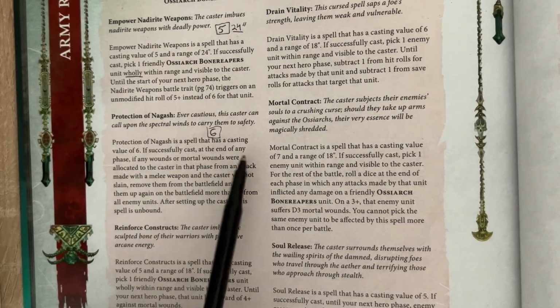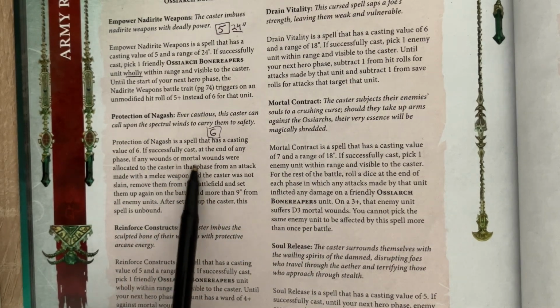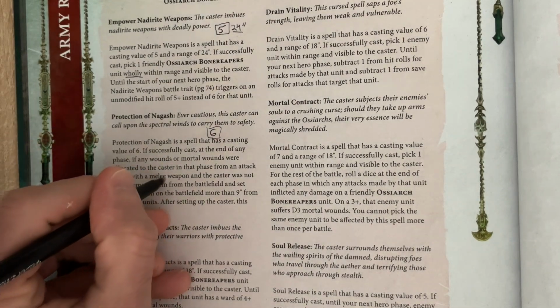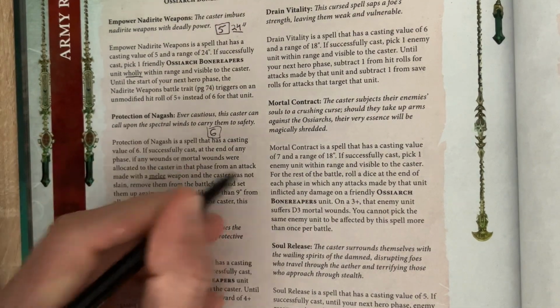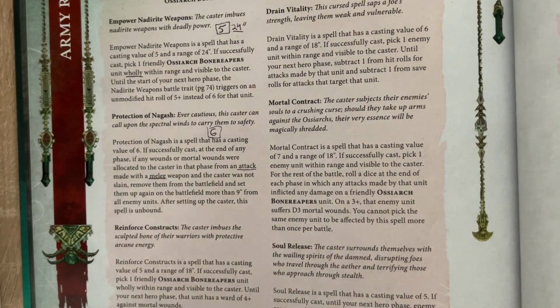It's successfully cast at the end of any phase if any wounds or mortal wounds were allocated to the caster in that phase from an attack made with a melee weapon. Important. And it has to be an attack, by the way. And the caster was not slain. Remove them from the battlefield and set them up again on the battlefield more than 9 inches from all enemy units. After setting up, this spell is unbound. Interesting.